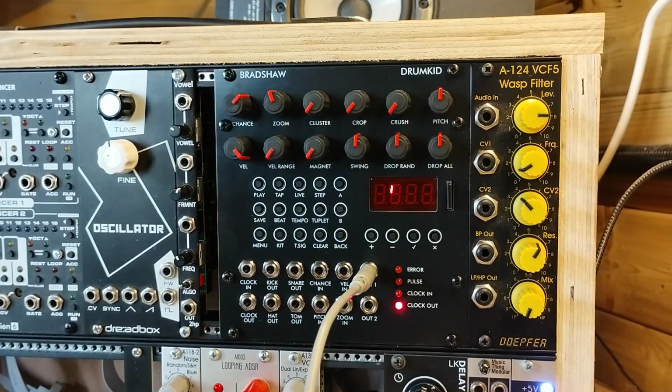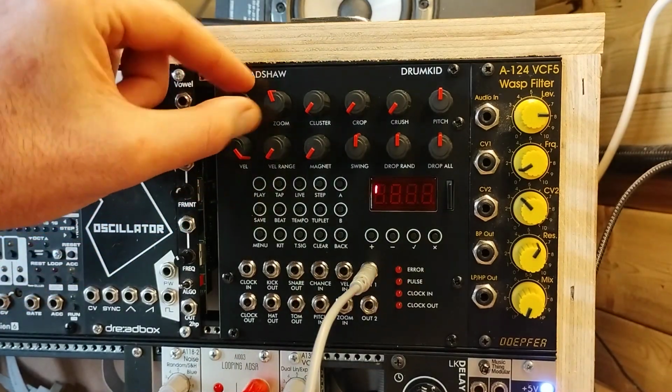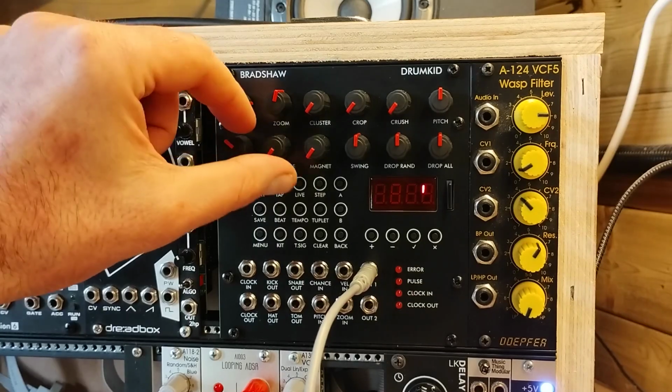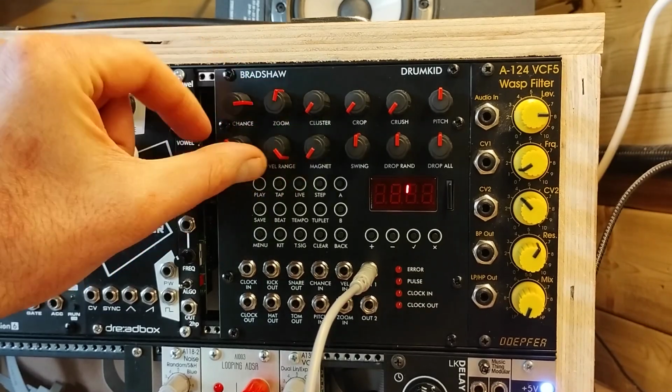You can also change the velocity of the hits, and the range of that velocity as well.